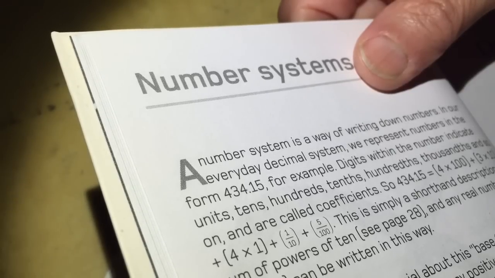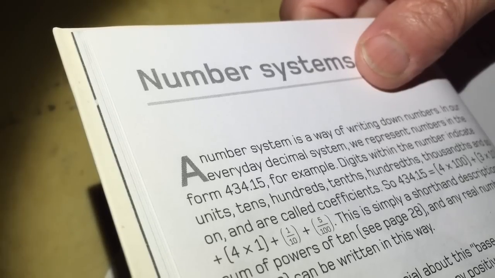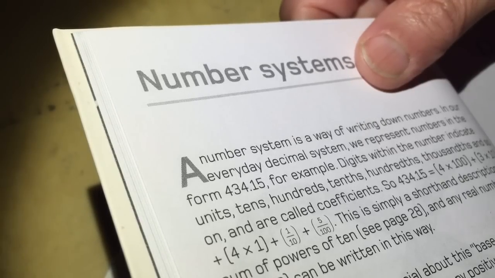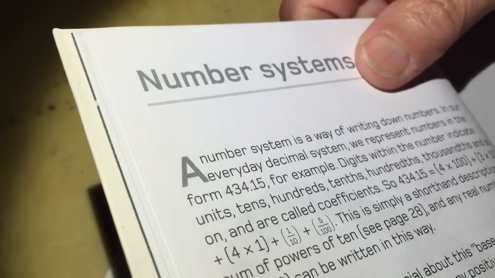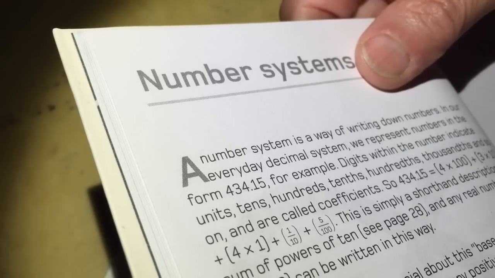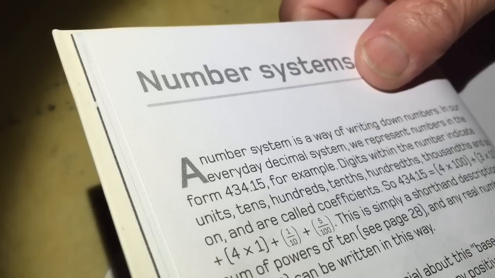For example, in base 2 or binary, the number 8 and 5/16 can be written as 1000.0101. The coefficients to the left of the decimal point show units, twos, fours, and eighths, powers of 2.